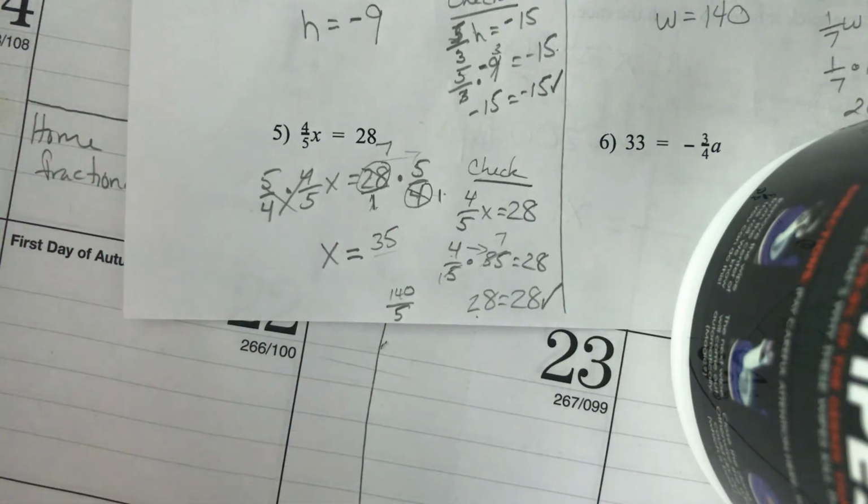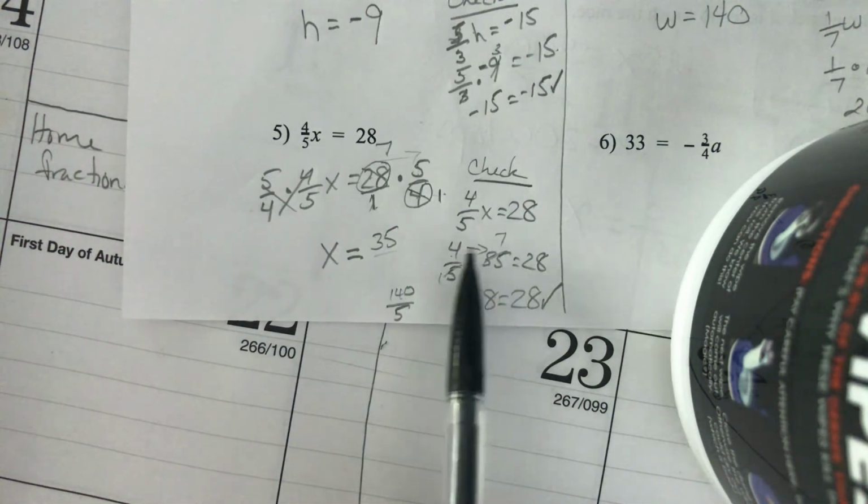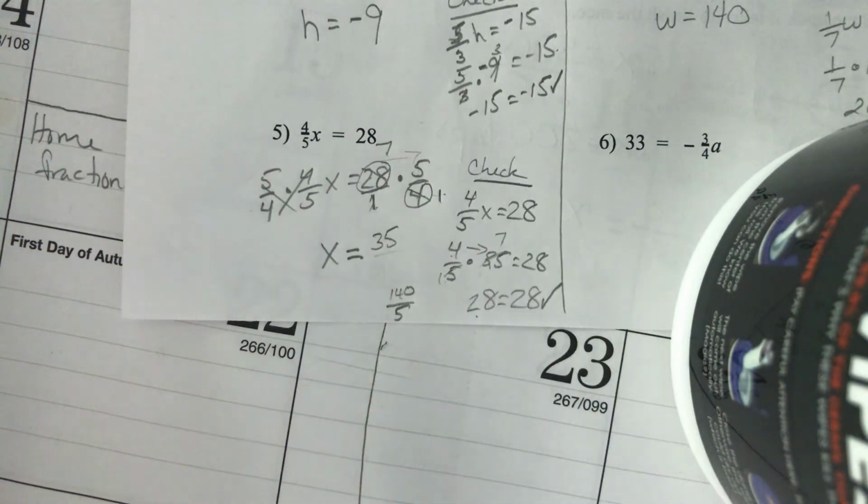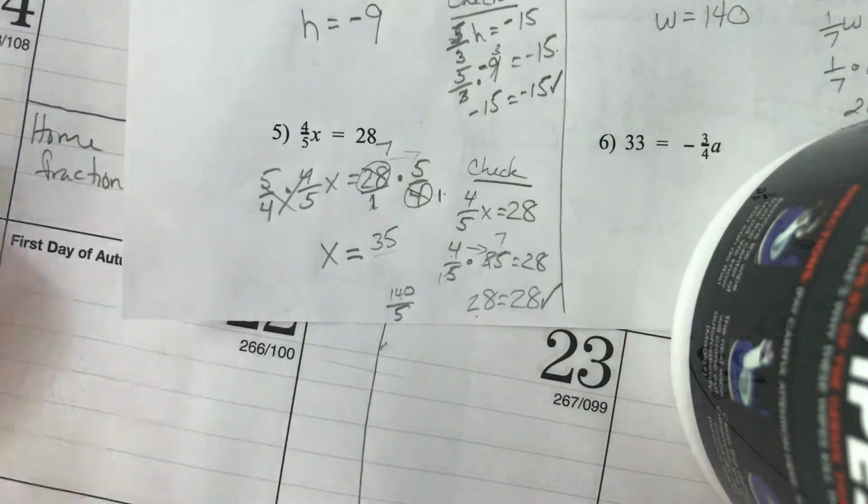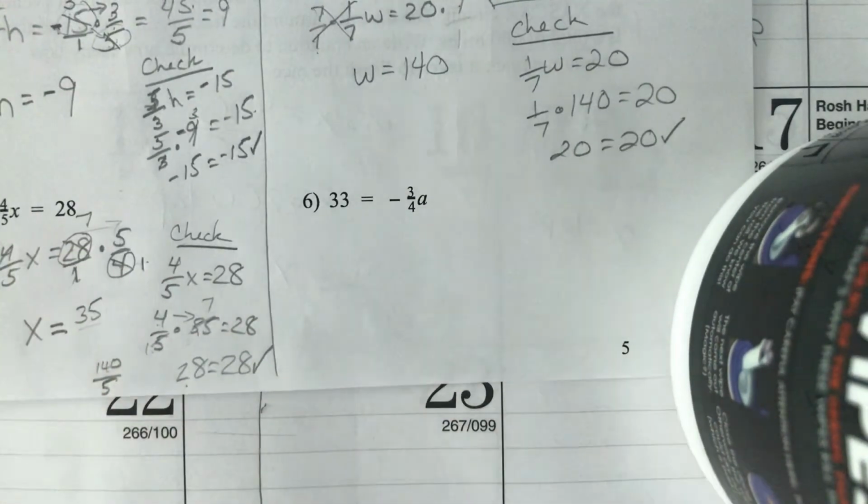Okay, so a few different ways to do that math of multiplying your fraction by a whole number. Do what works best for you. Okay, pause your video and try out 6.